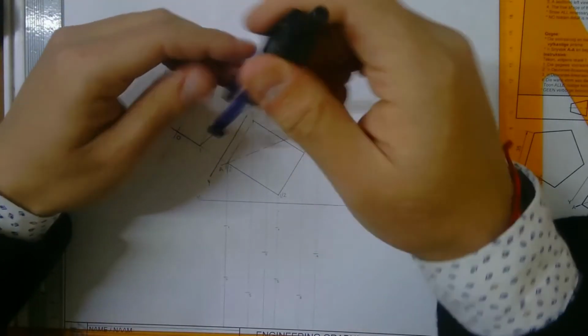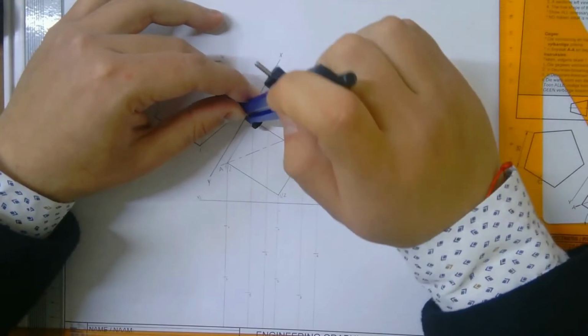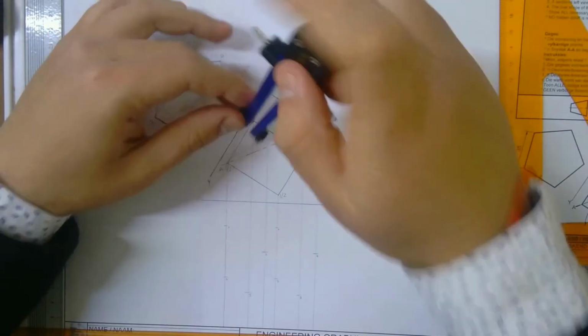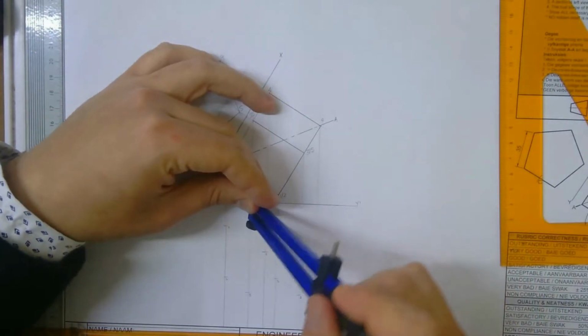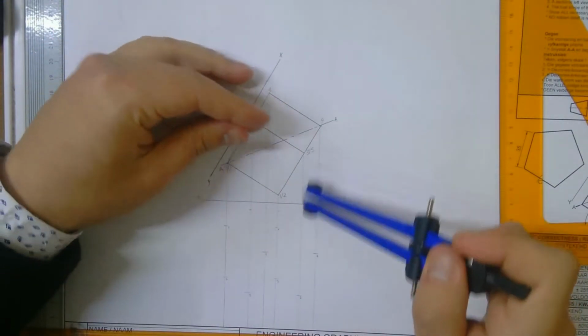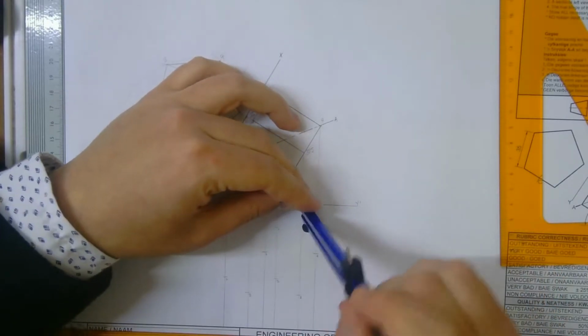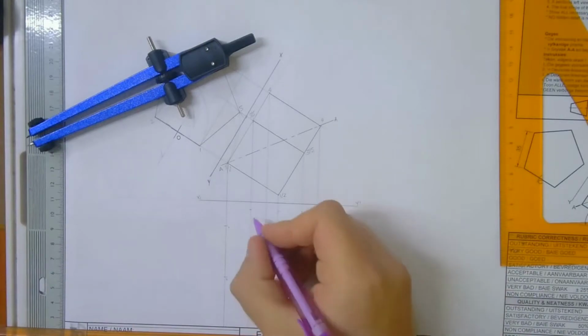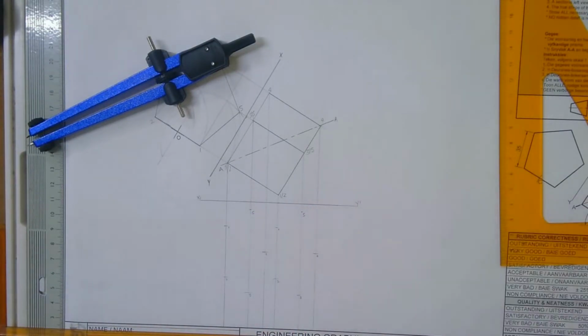What is that? 5. So now here's 5 over here. See, it's about 5 millimeters away. There, 5 goes there, and 5 goes there. And then we can go and 5 and 5.